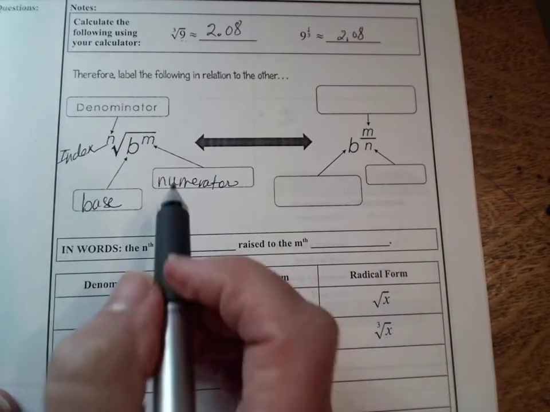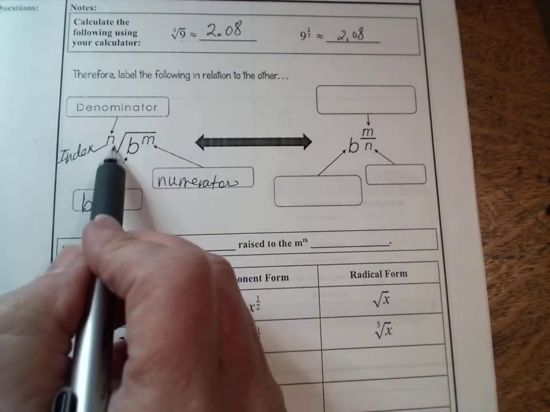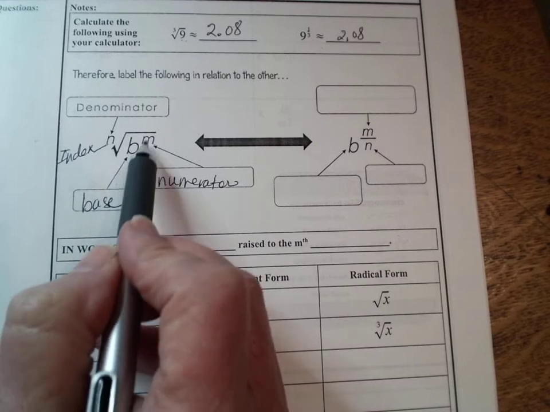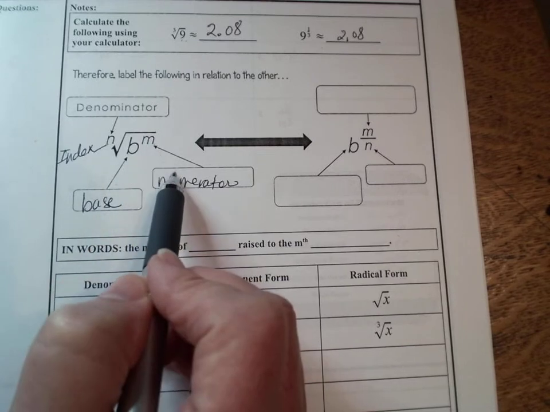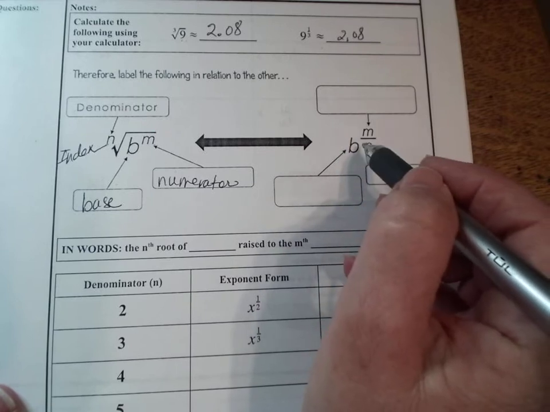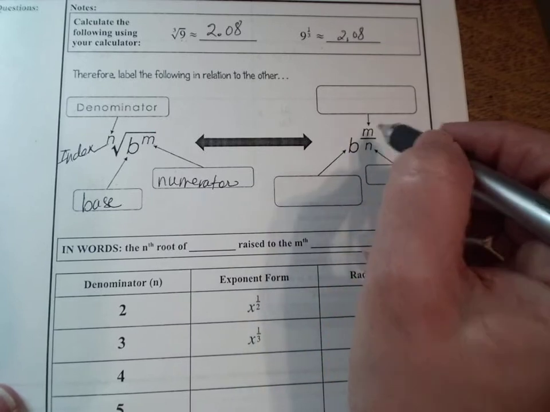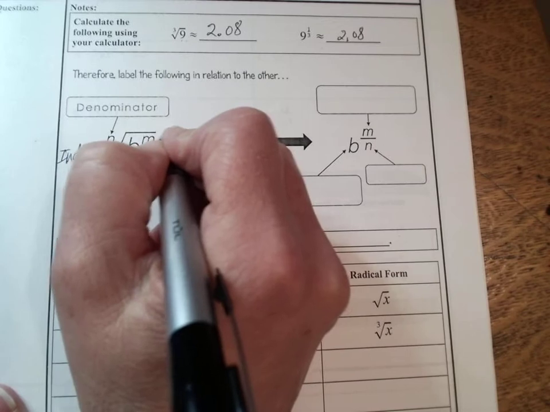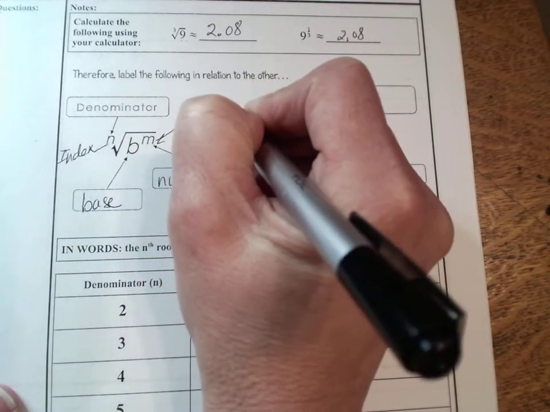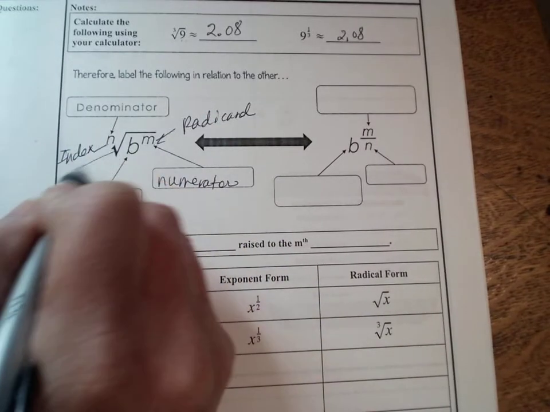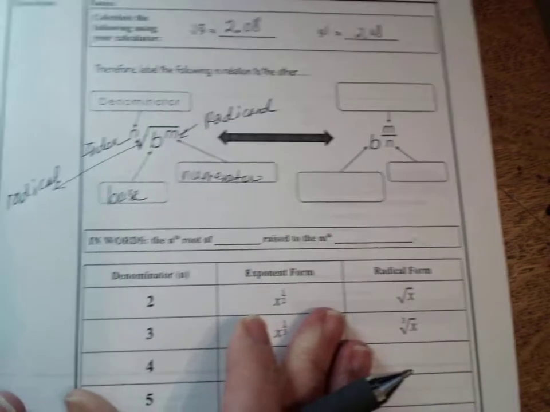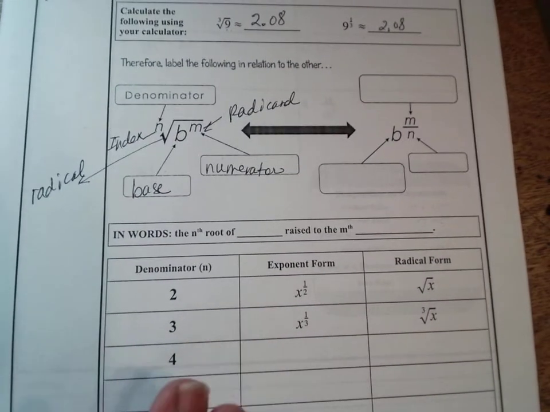If it's written in this form, you're taking the nth root. Here's your base and here's your numerator. Now, if we want to rewrite this, this is the exponent in radicand form. This is your radicand. It looks like a square root sign, but this is actually called a radical. So if they ever say simplifying radicals, that's what it means.